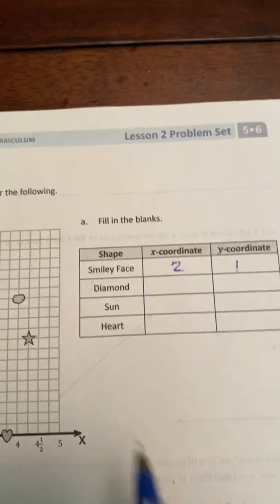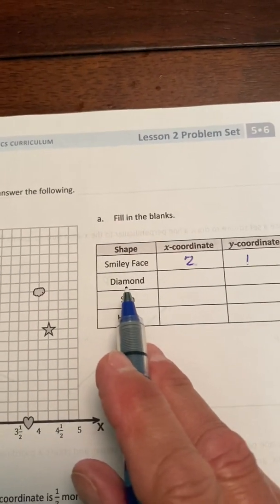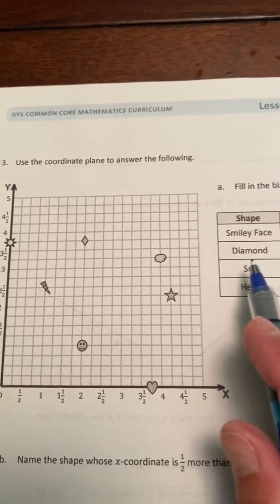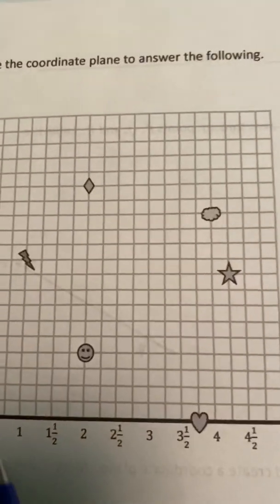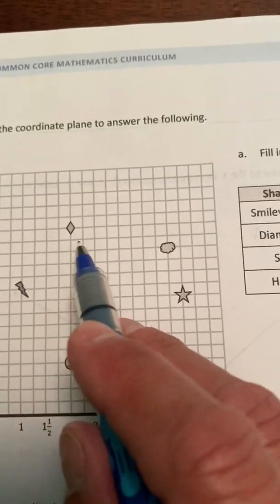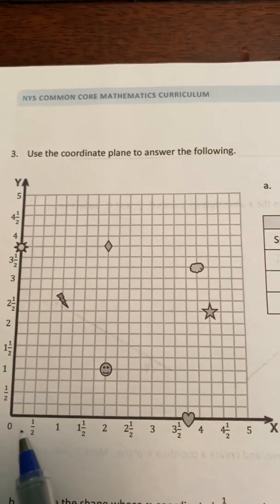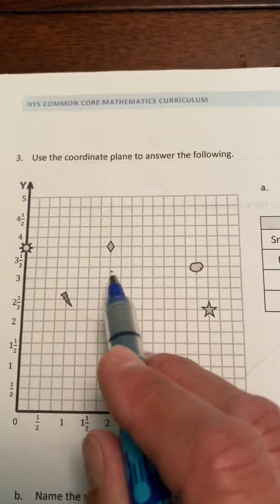All right, now, like I said, they do call it a diamond here. I don't like that. It's actually a nickname for it. Its proper name is a rhombus. All right, so we go and find that rhombus. It's right here. All right, and we go to 2, and then we go over here.